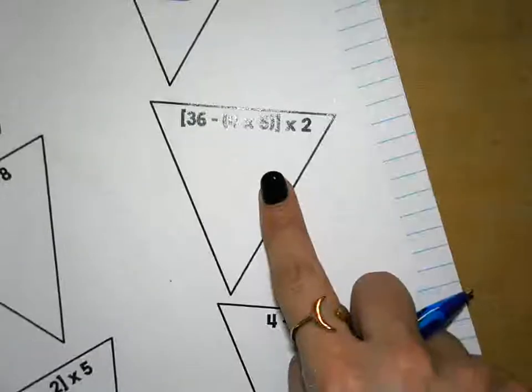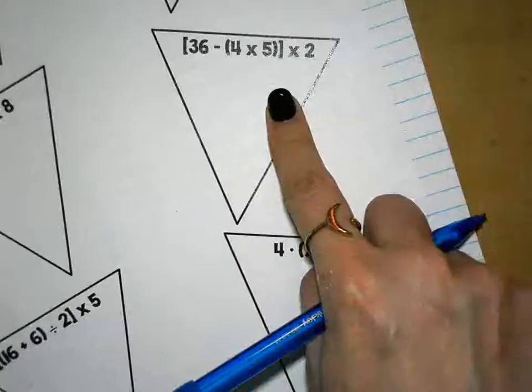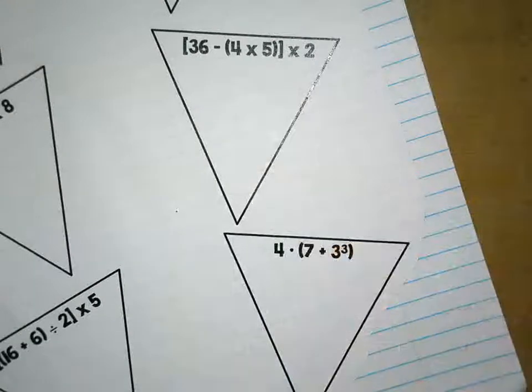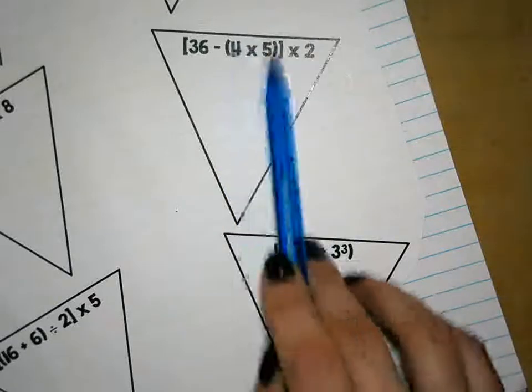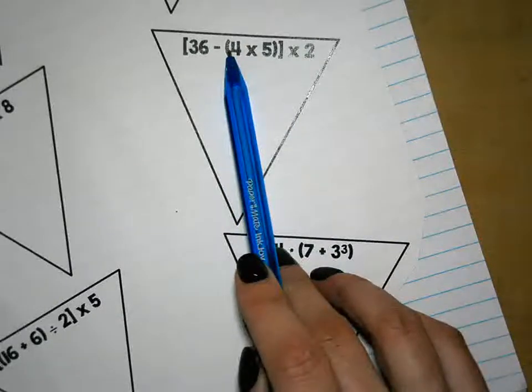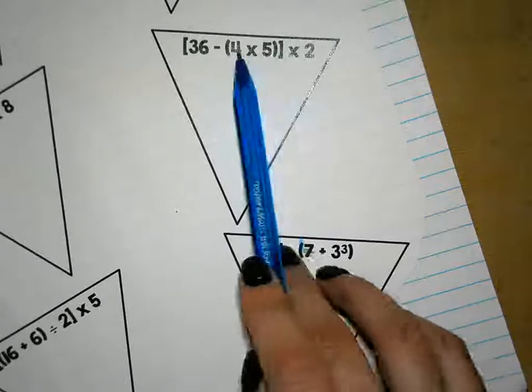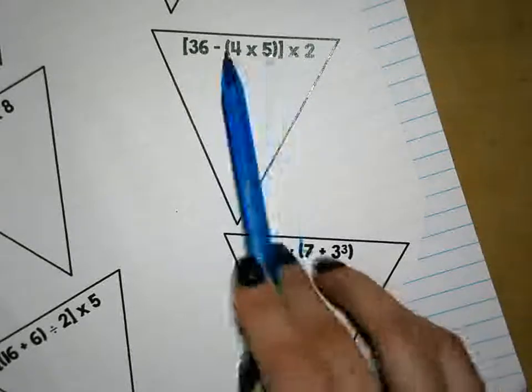Okay, go straight down from there. What do you guys notice on this problem? There's two sets of parentheses. So the question is, if there's two sets of parentheses and we have to solve parentheses first, which one do I solve first? I have to solve the parentheses inside the parentheses first. So I'm going to do 4 times 5 first.